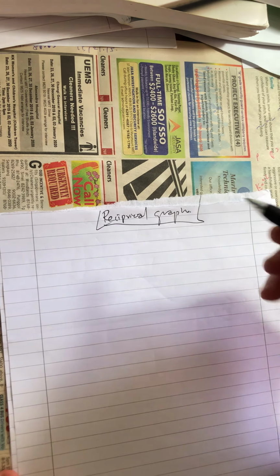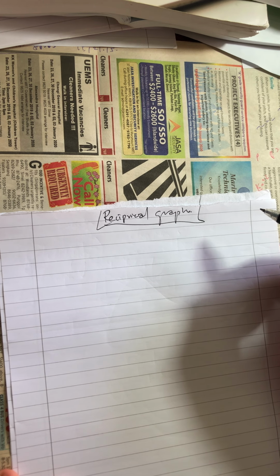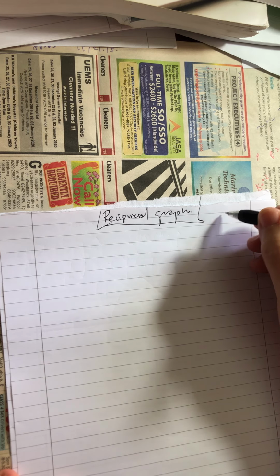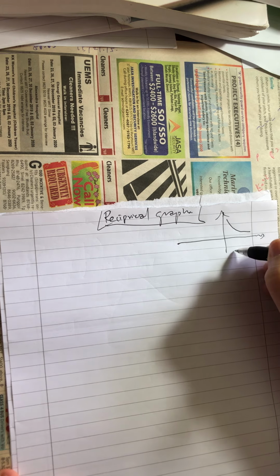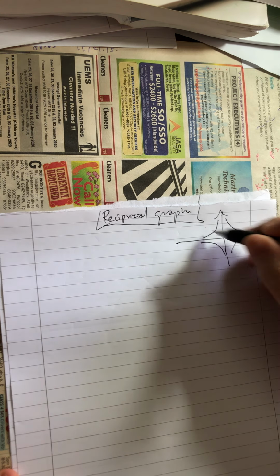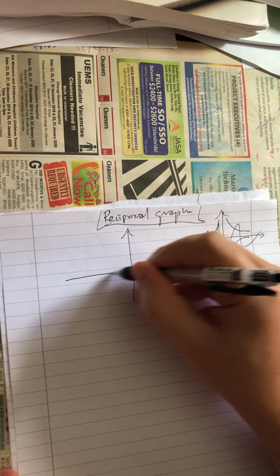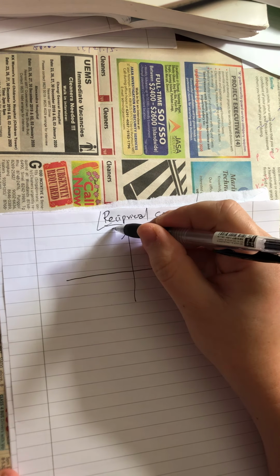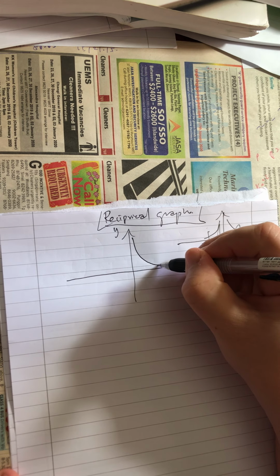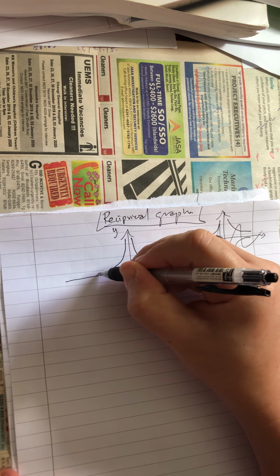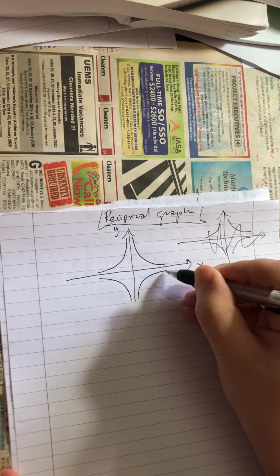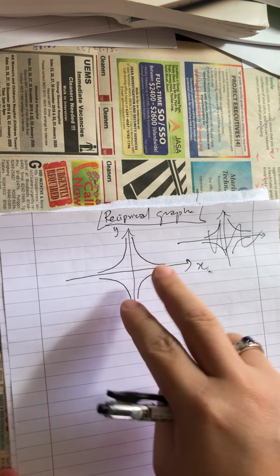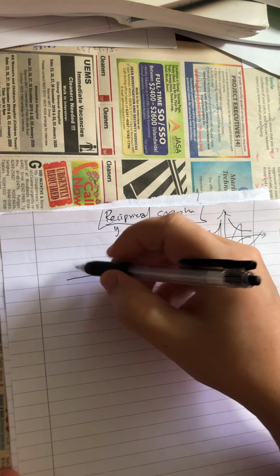Reciprocal graphs, you can think of it this way. Reciprocal graphs will either look like that, like that. Wait, this one is not very well drawn. It will either be made up of these, or these. Either two out of these four. Let me show you one example.